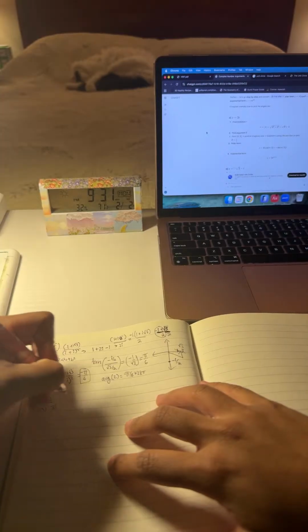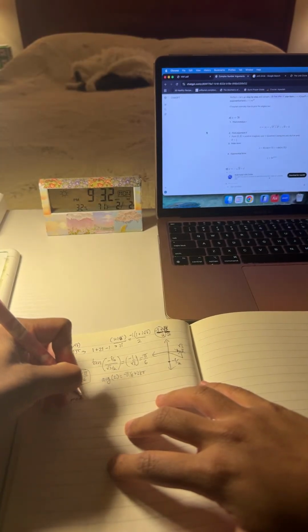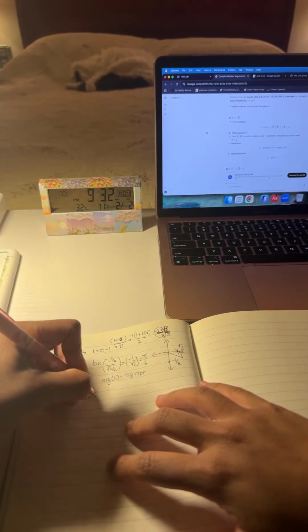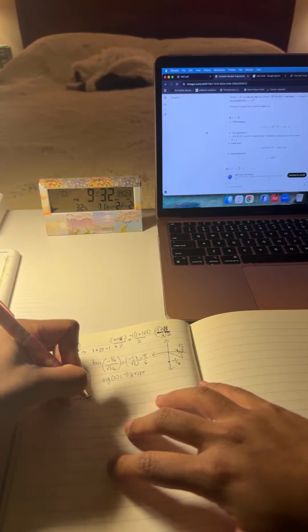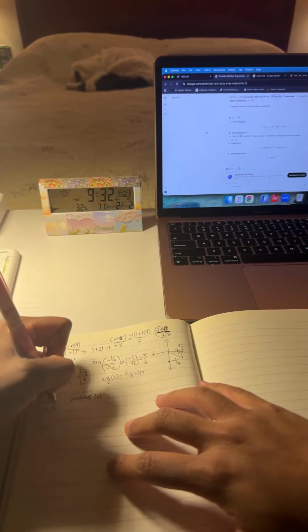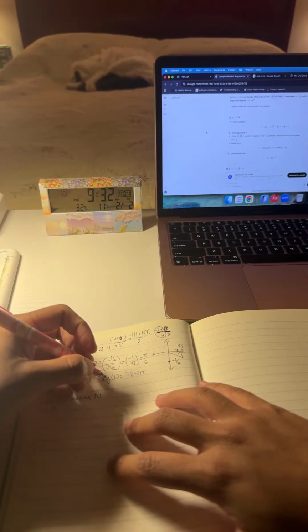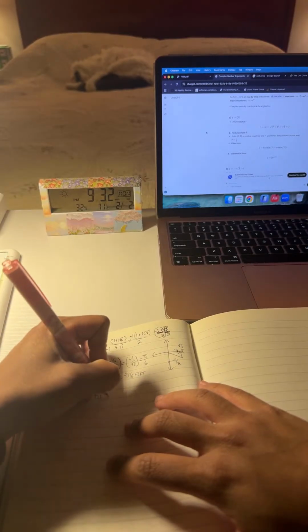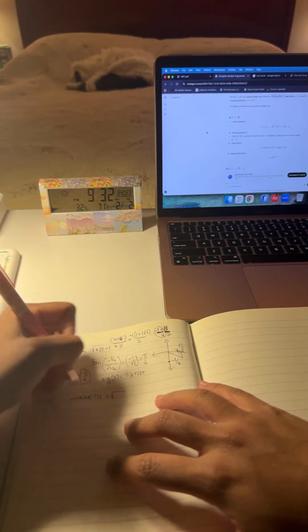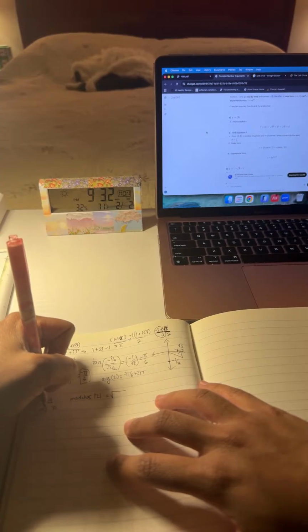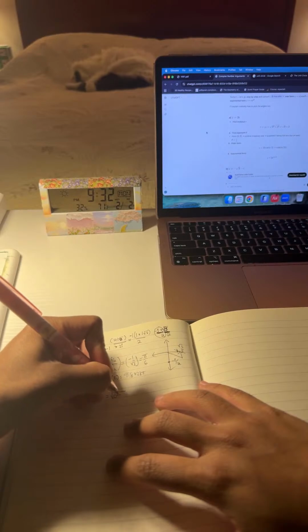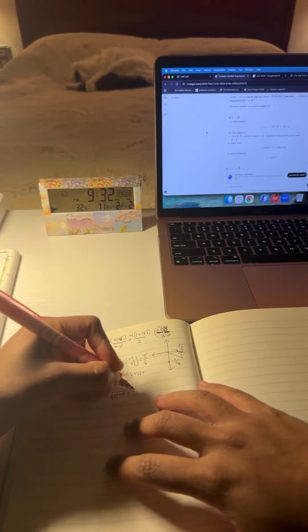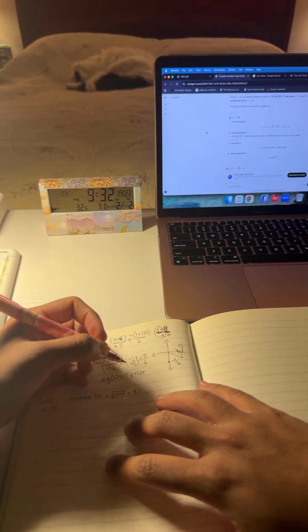Okay, so the modulus of z for this would be the square root of the real part squared plus the imaginary part squared. So 0 squared plus 3 squared is equal to just 3, right?